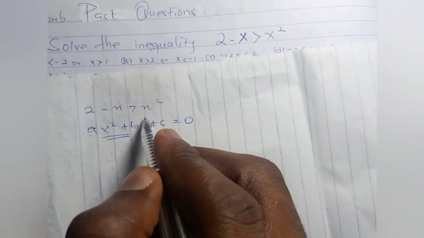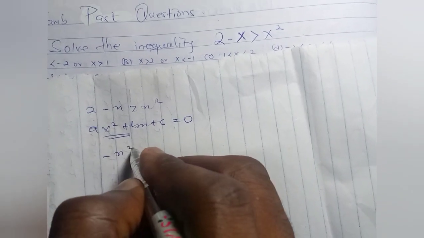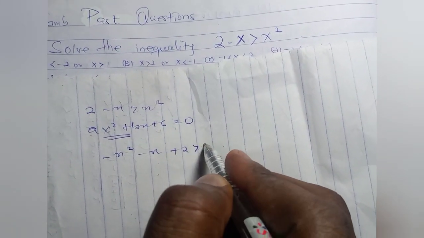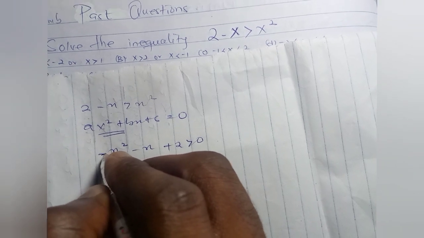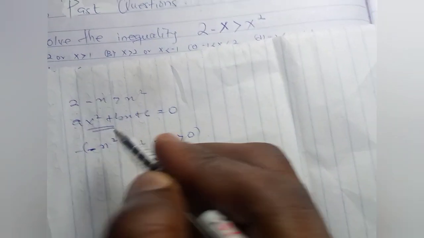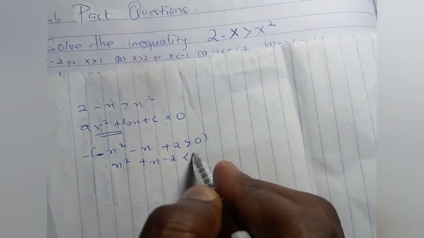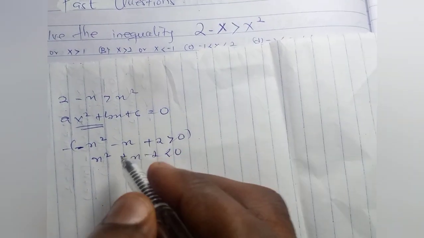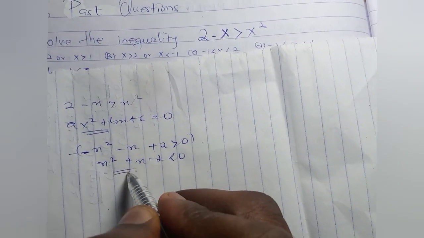Now let's rewrite this quadratic inequality to take this form: -x squared minus x plus 2 greater than 0. Now, to eliminate this negative here, we're going to multiply through by -1. So this gives us x squared plus x minus 2 less than 0. As we multiply through, the sign here changes. Now, this is a correct quadratic inequality.